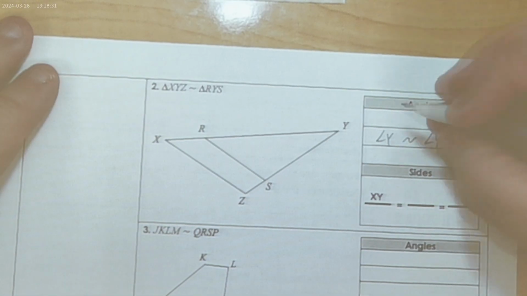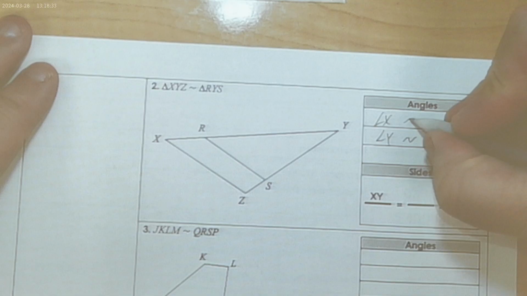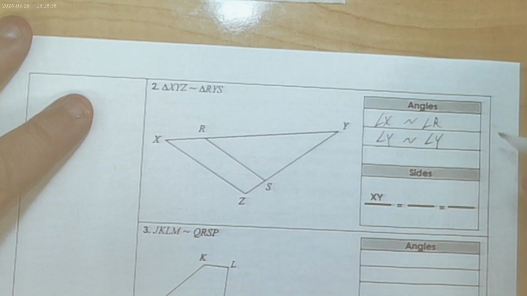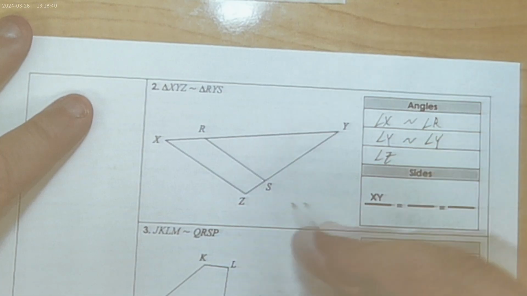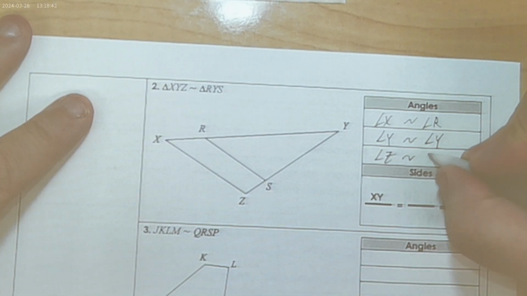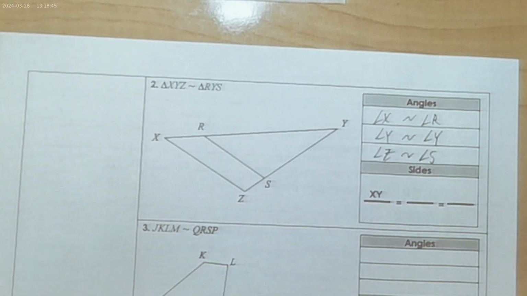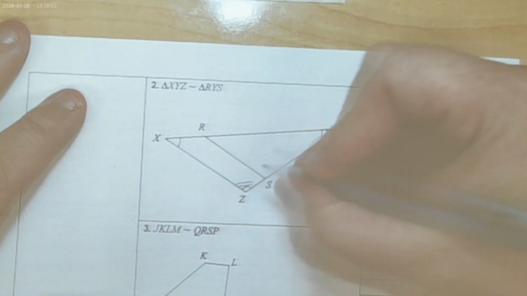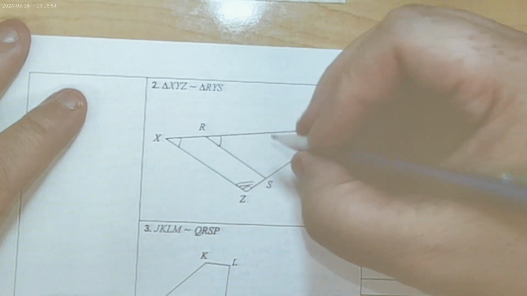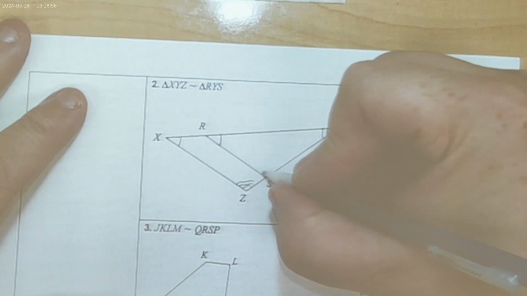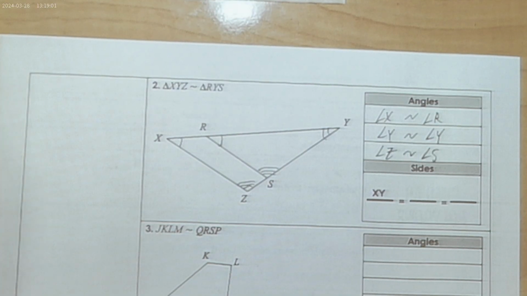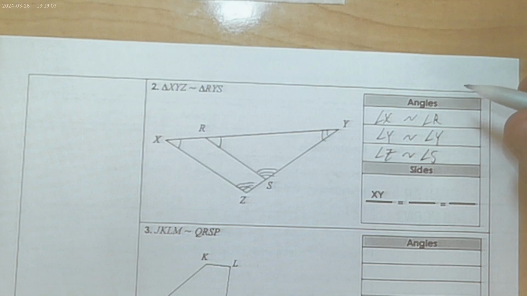But what it does mean also is that angle X is going to be proportional to angle R, and that angle Z is going to be proportional to angle S. So if we're looking at this, I'll say X, Y, and then Z. That also means that X is going to be proportional to R, and then S is going to be proportional to Z. All right. So what that also means is, oh, this is going to get confusing.